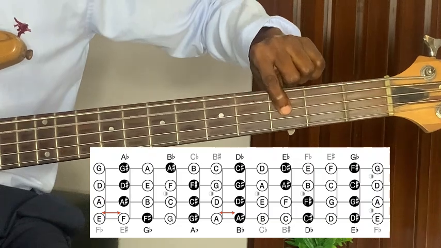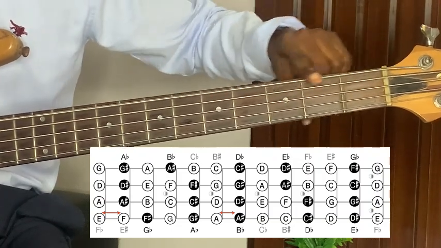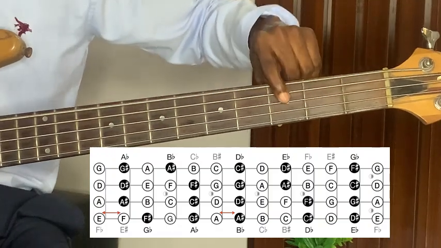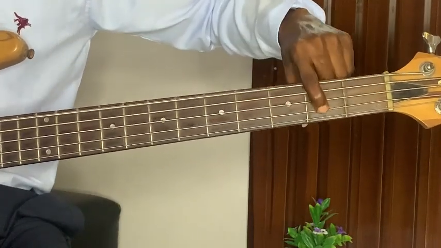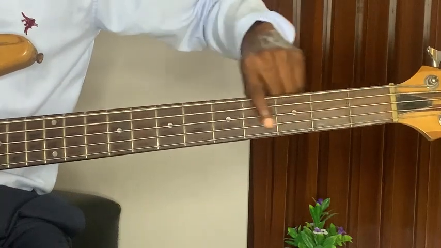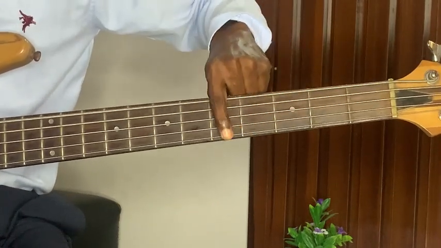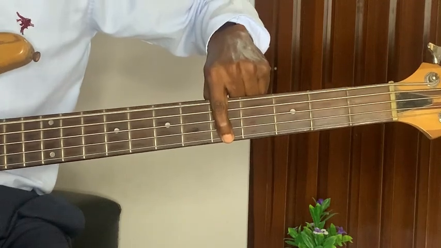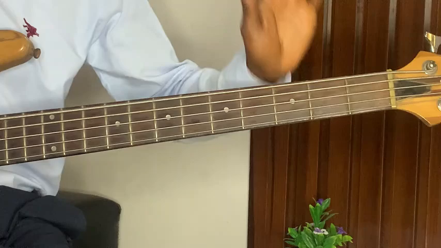So C, we continue. It's just repeating the same thing, you add from the top. So you have C, after C you have D, E, F here, then G, A, B, and C. I'm almost at the end of that, but let me have a pause there.